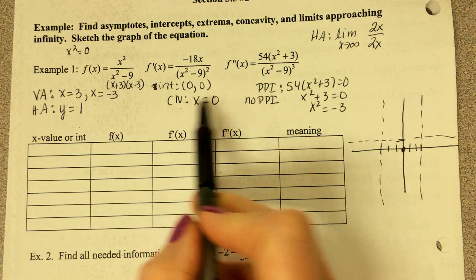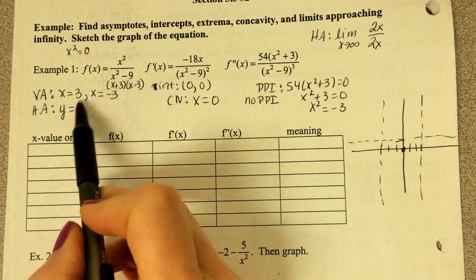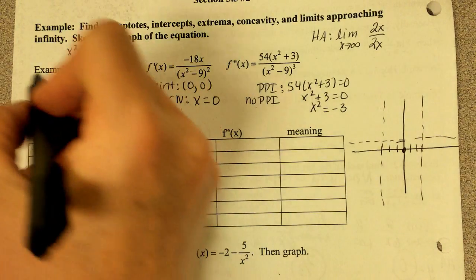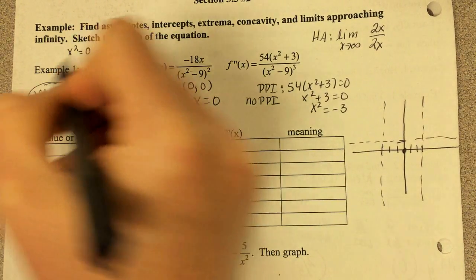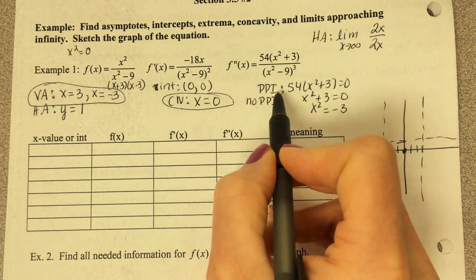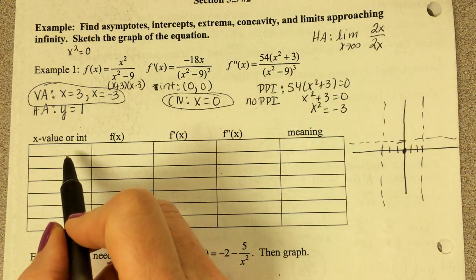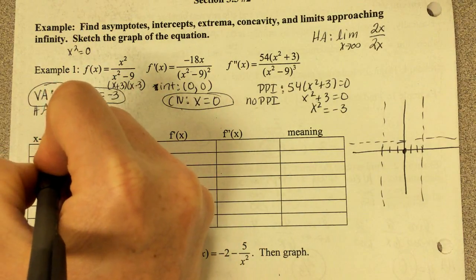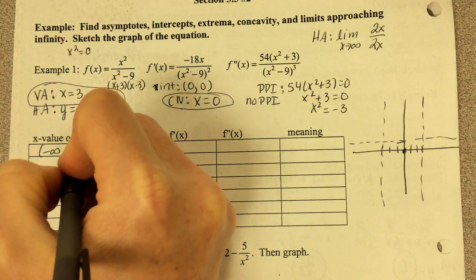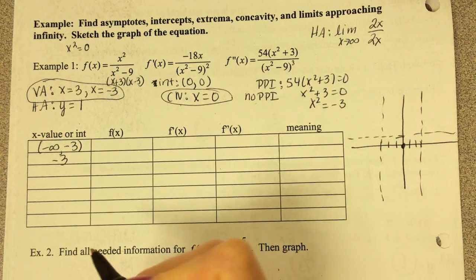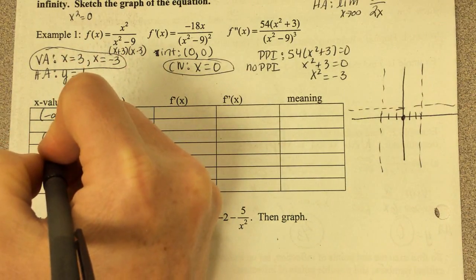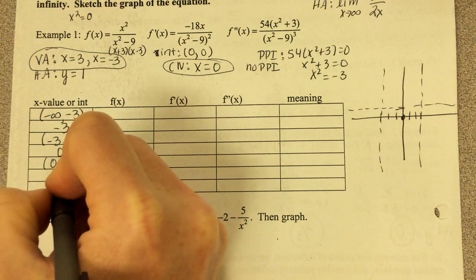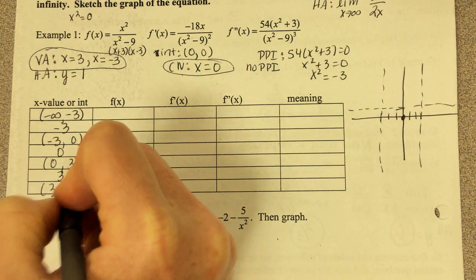So we have a critical number, we have no possible points of inflection, and we have vertical asymptotes. Those are the values that are going to be used to form the chart. Vertical asymptotes, critical numbers, and possible points of inflection, if we had them, would go into the chart. So what's our first interval going to be? Negative infinity to -3. Then we would use -3. Then what? Right? And then 0. And then 0 to 3. And then 3. And then 3 to infinity.